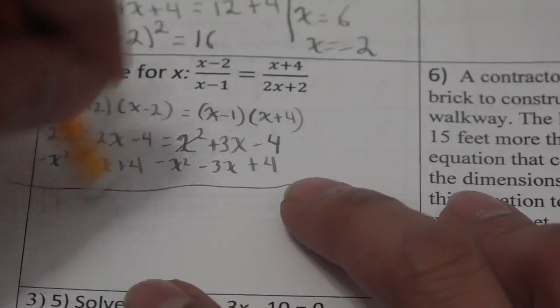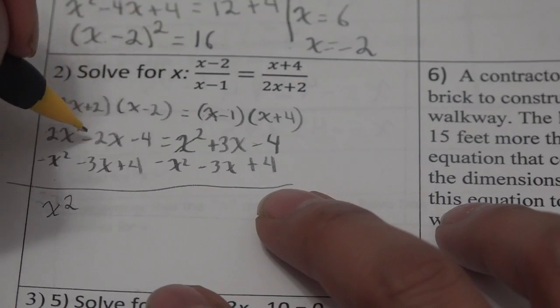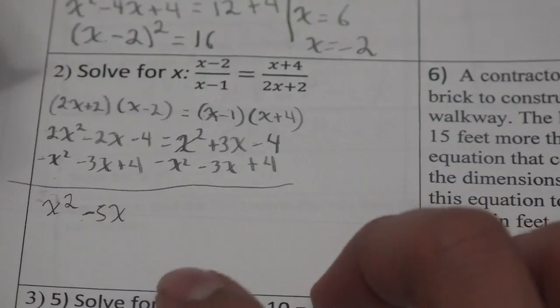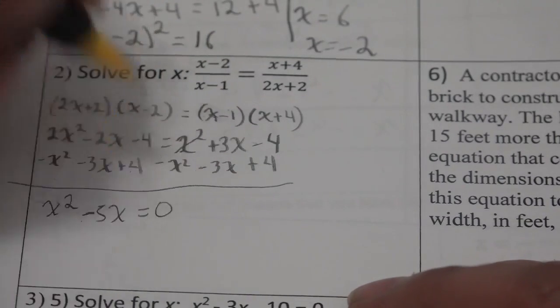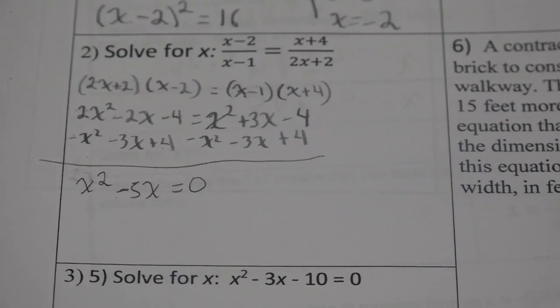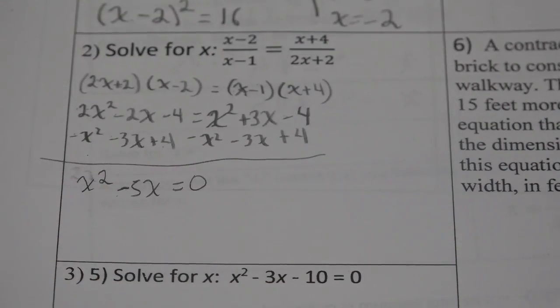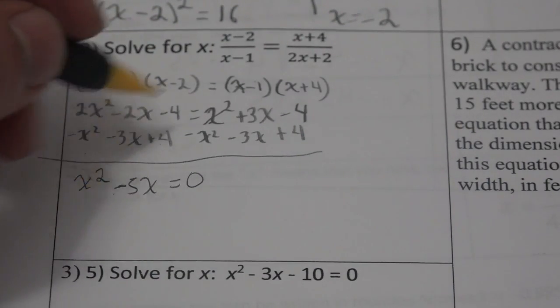2x squared minus x squared is 1x squared. Negative 2 and negative 3, that's negative 5. Negative 4 and 4 cancel out. That's it. So then what do you have left? X squared minus 5x. There is no loose number, so I'm not going to be completing the square, but I'm going to be factoring the regular way.